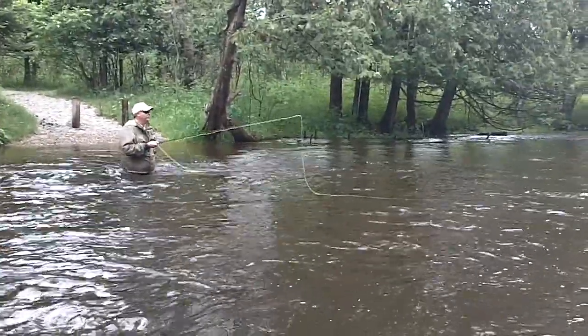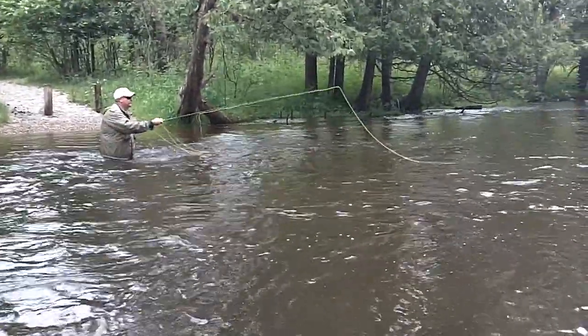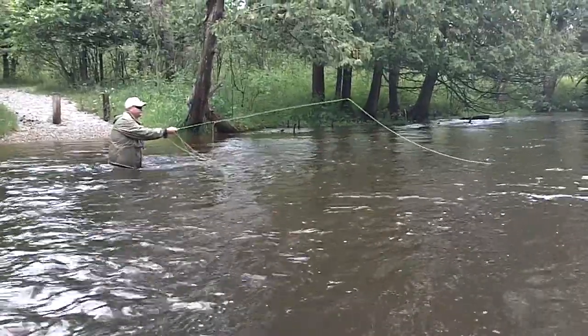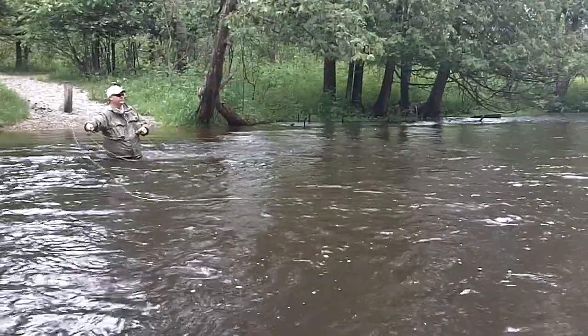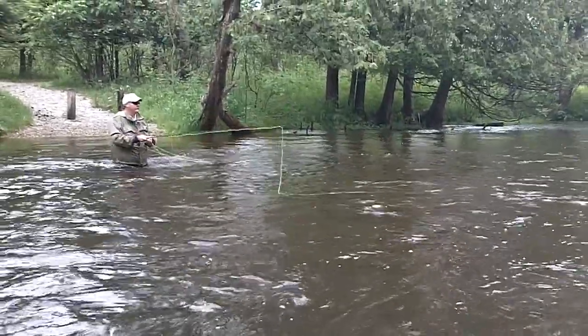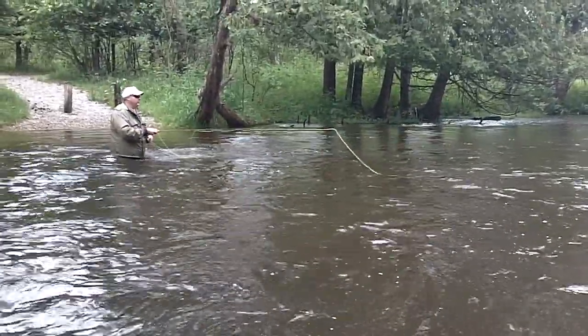Above the fly. Alright, see how it drifts down? Alright, I'm going to follow it. Alright, so I'm going to stop the rod, I'm going to reach, and now I have a drag-free drift. I'm going to follow it, follow it, follow it.